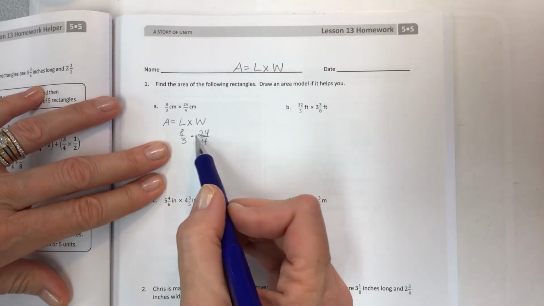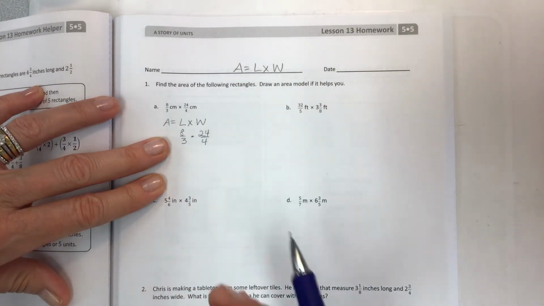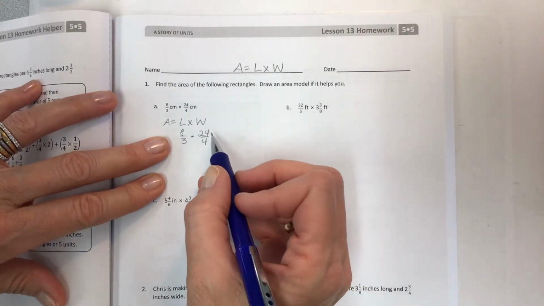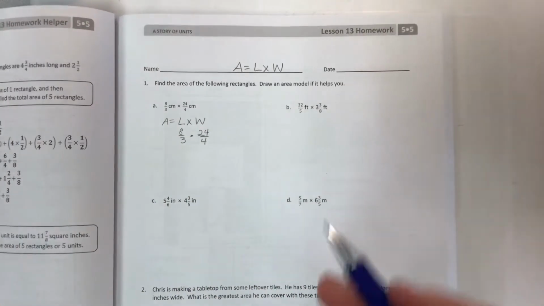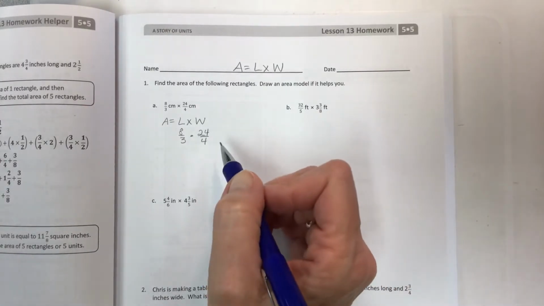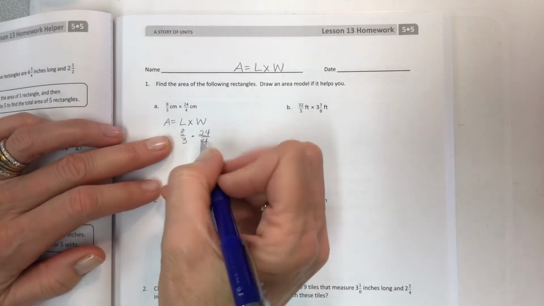If you don't cross cancel, you're going to get some really large numbers, which can create room for error, which, you know, it's frustrating when you're doing a big long problem and you get all the way through it and you have all these things written down and then it's like, is that right? No, it's not right. So it is very frustrating. So make it simple if you can.